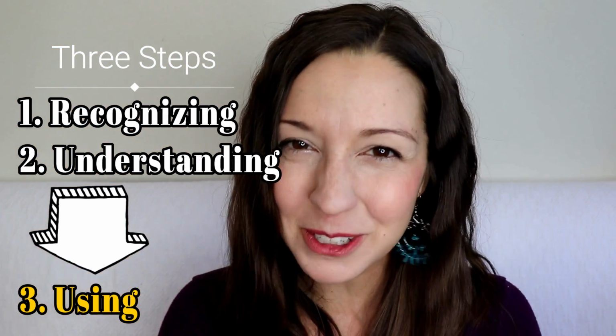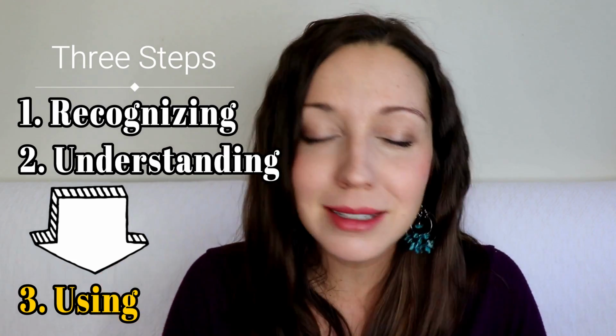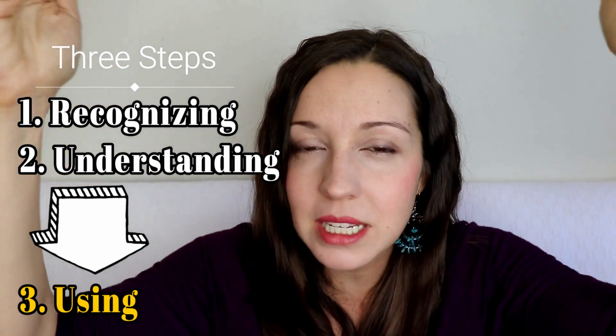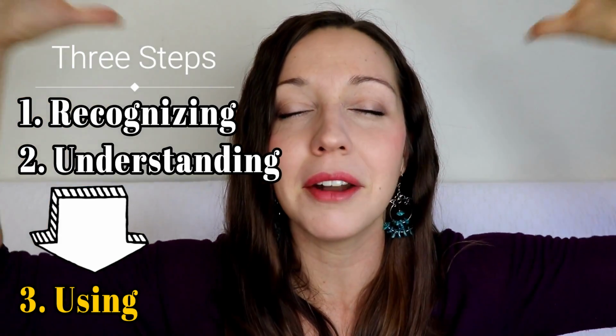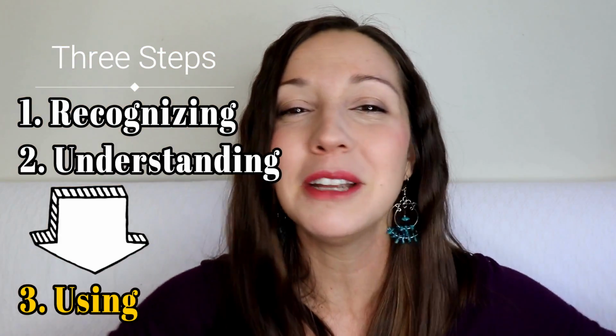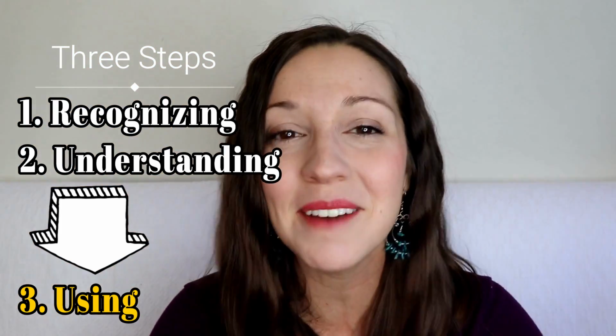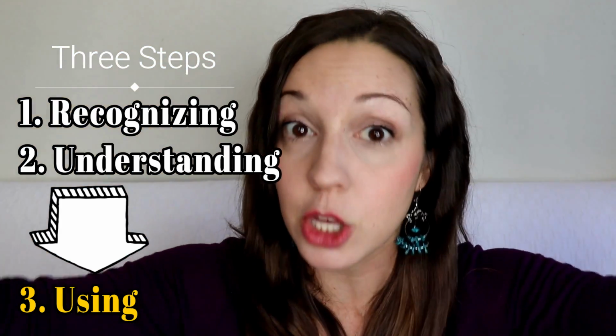So be patient with yourself when you learn a new word. Realize that you're going through those 3 steps and that eventually you will get to using it, but you need to have a lot of English input. You need to really run across those new words so many times that you can actually make it to the using it step.